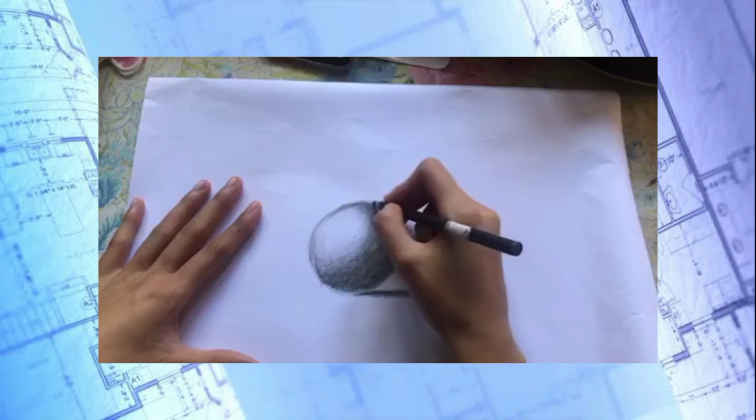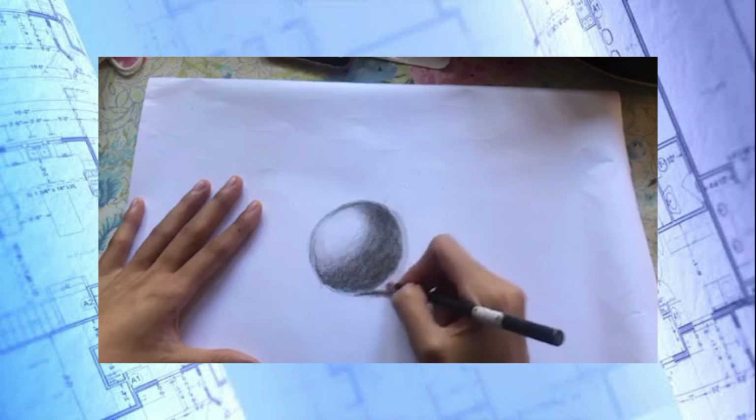Lastly, gently reshape important edges into more appealing and softer lines.